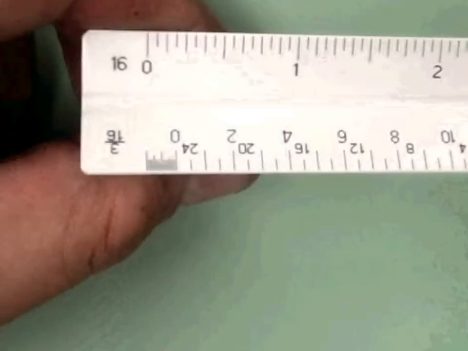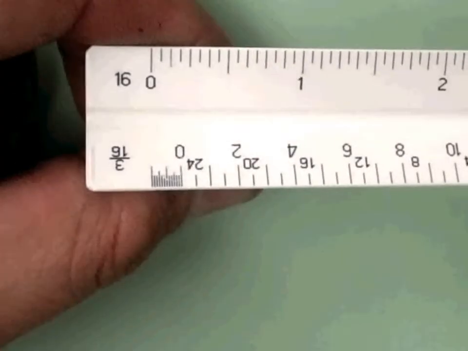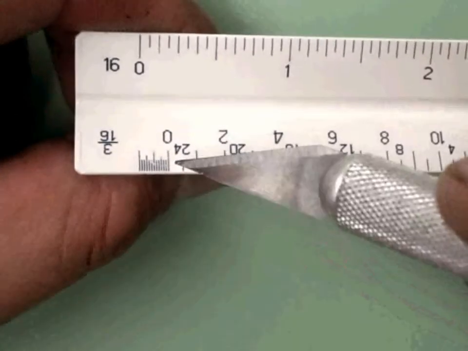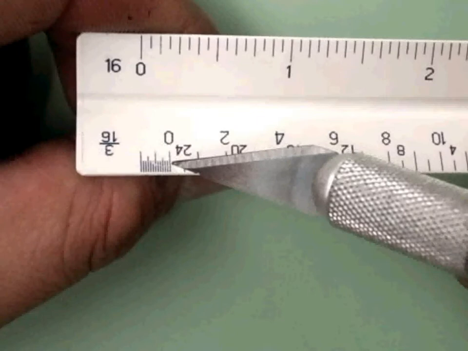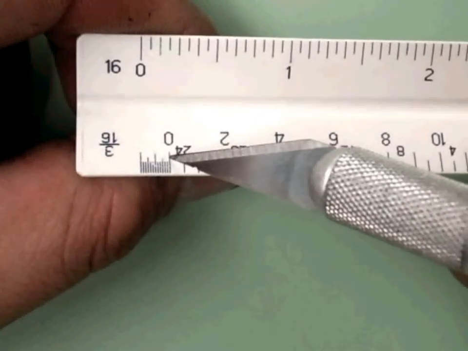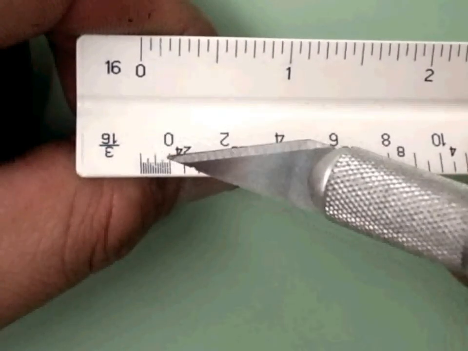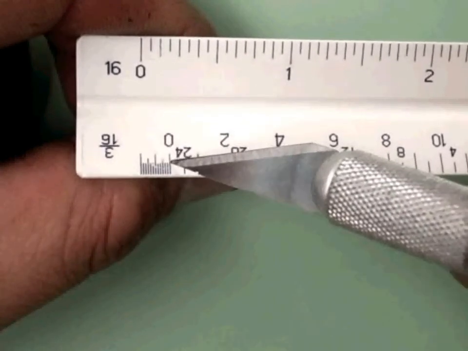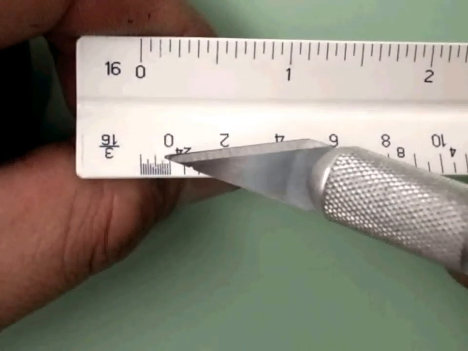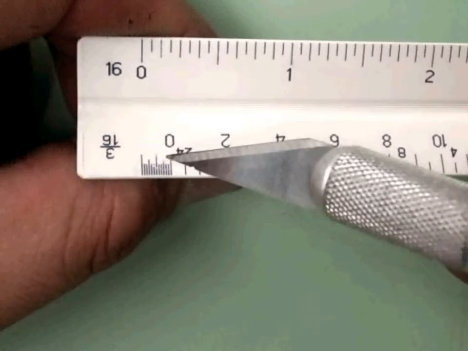Okay, it's hard to imagine. But because of our scale, 3/16 equals a foot, that means from here to there must equal 1 foot. And how many inches go in a foot? 12. Which means there's going to be 12 inches from here to here.